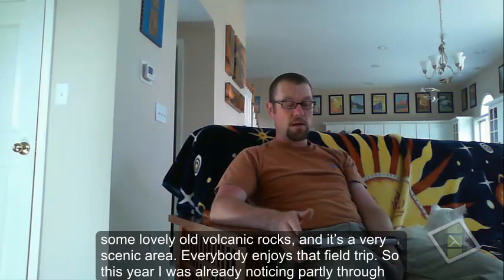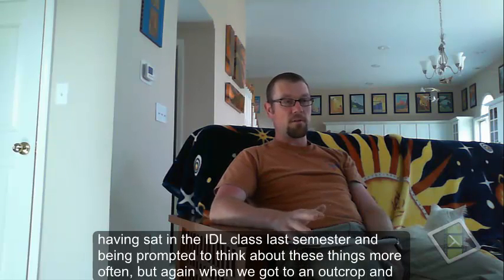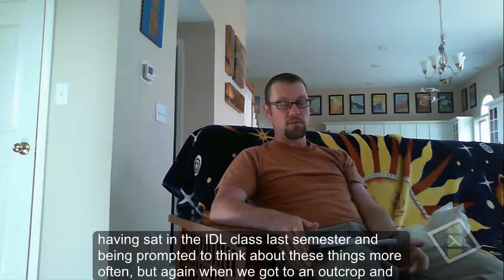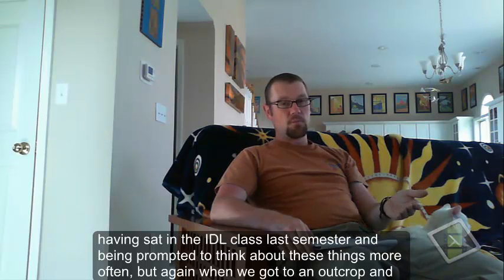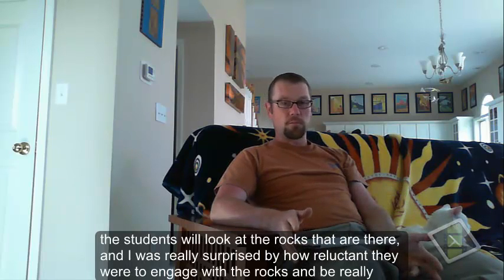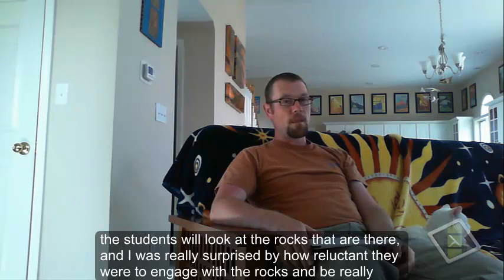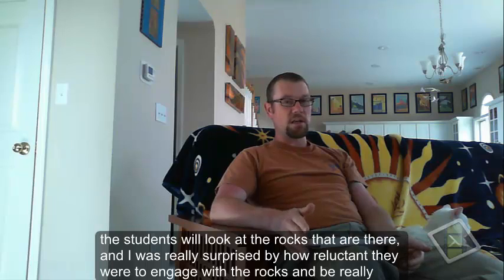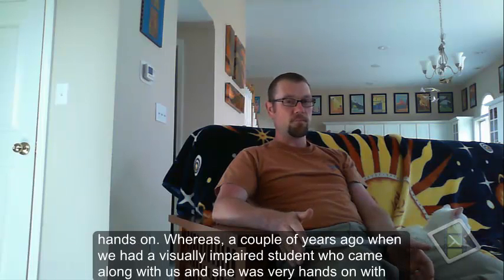And it's a very scenic area. Everybody enjoys that field trip. So this year I was really noticing, partly through having sat in the IDL class last semester and being prompted to think about these things more often. But again, when we get to an outcrop and the students look at the rocks that are there, I was really surprised by how reluctant they were to engage with the rocks and be really hands-on.